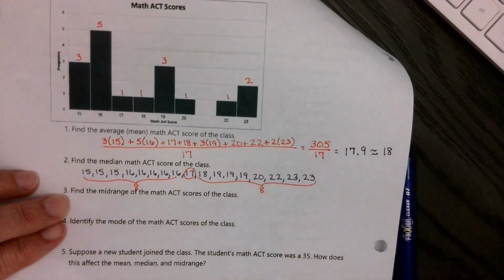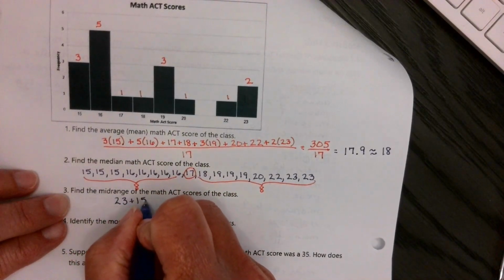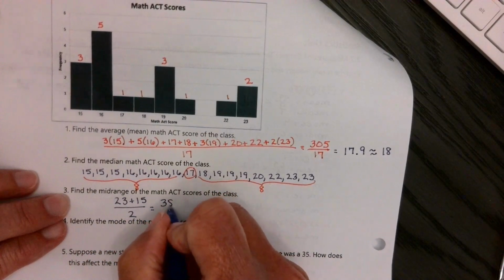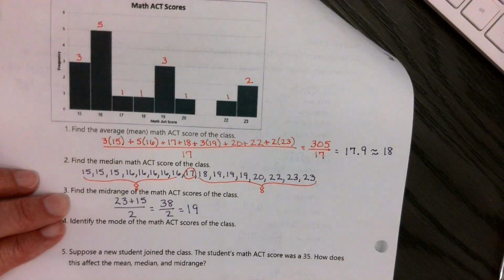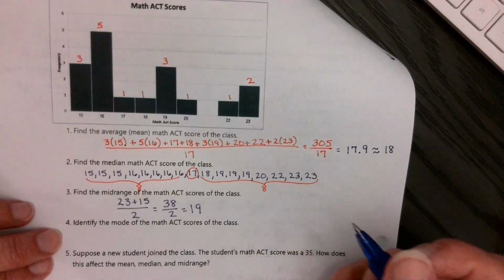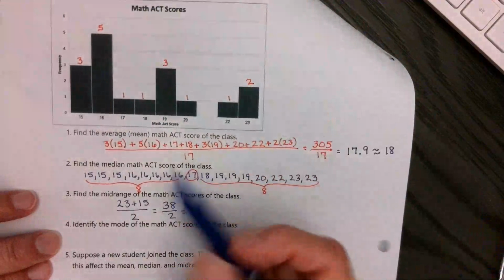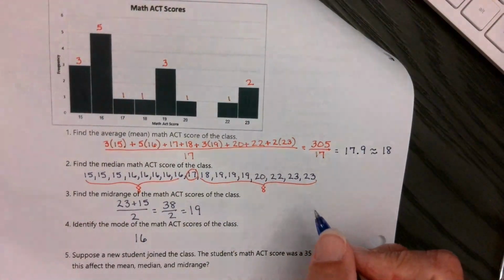Find the mid-range. 23 plus 15 divided by 2. That's going to give us 38 divided by 2 gives us 19. Okay. All right, identify the mode. Well, there were 5 people that scored a 16. So the ACT score, the mode would be 16.